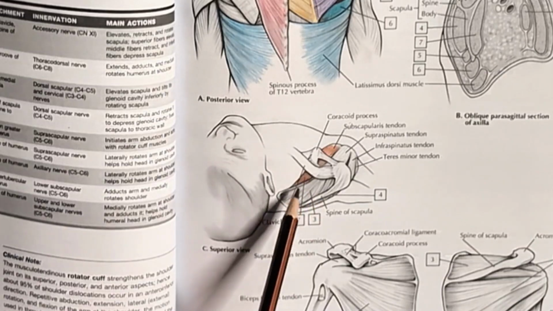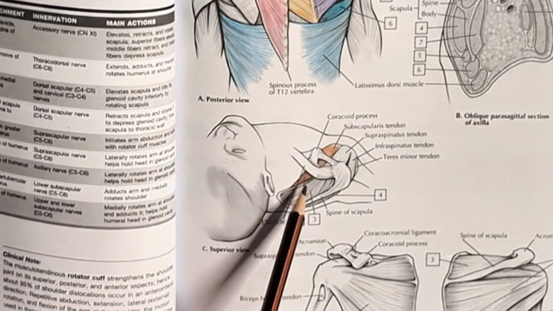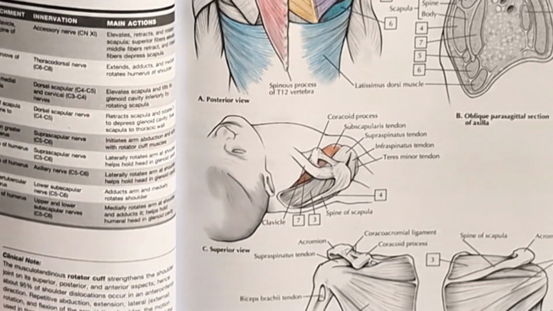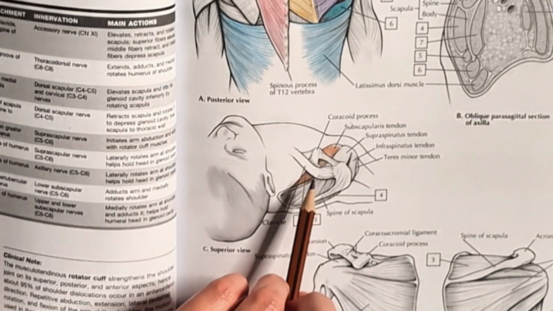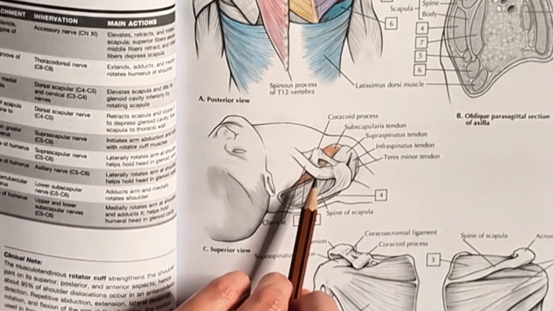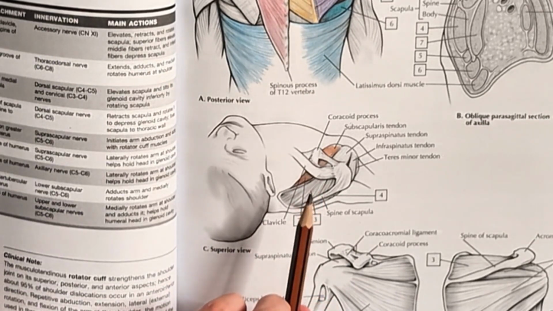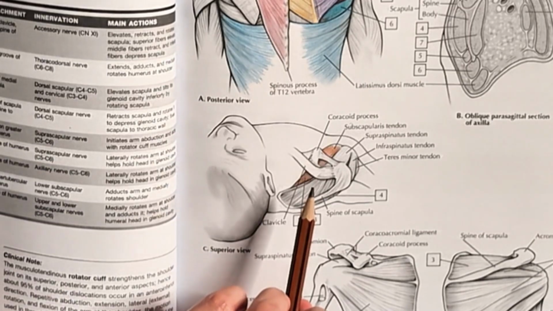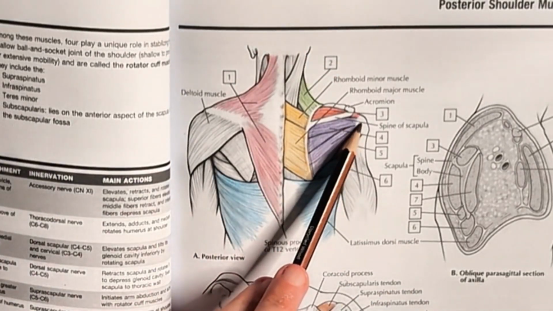So there we have it, the subscapularis on the anterior surface of the scapula. It's innervated by the upper and lower subscapular nerves, and its main actions are to medially rotate the arm at the shoulder and adduct it. It also helps hold the humeral head in the glenoid cavity.